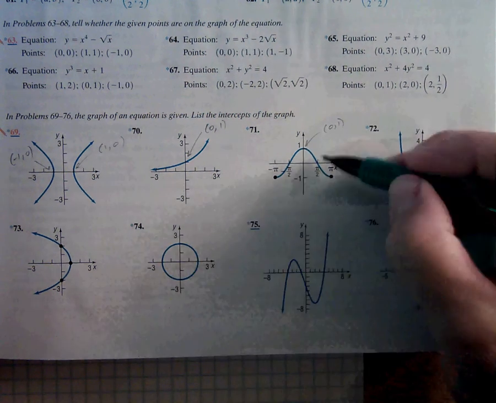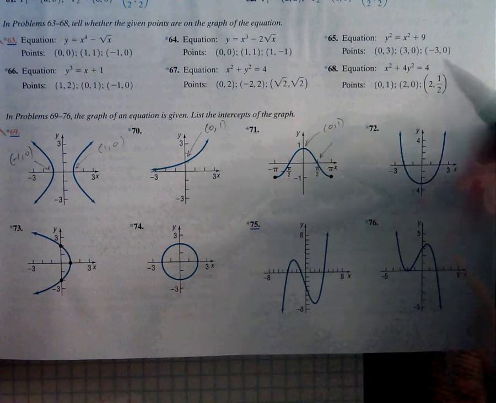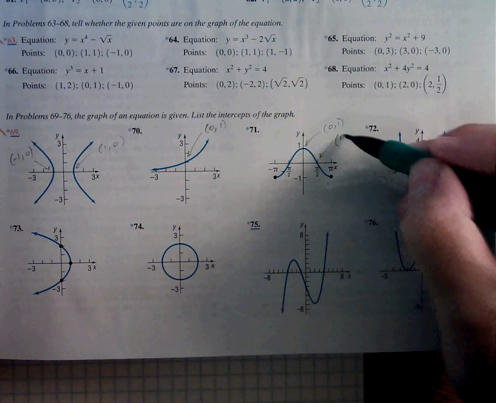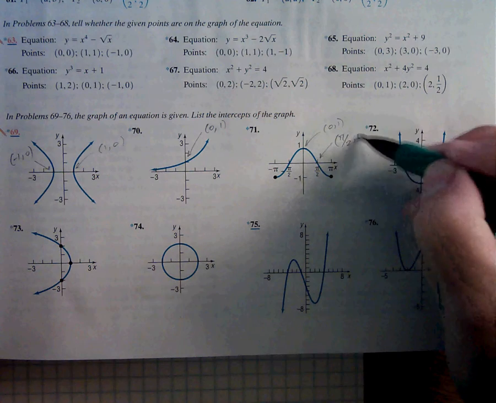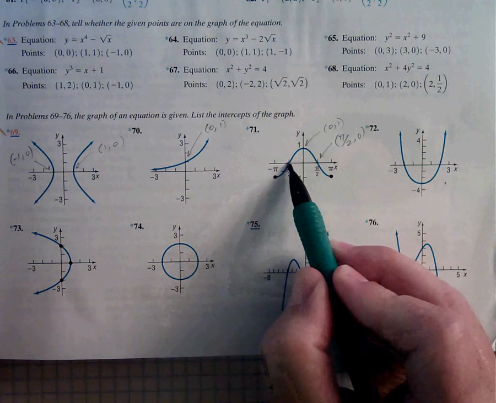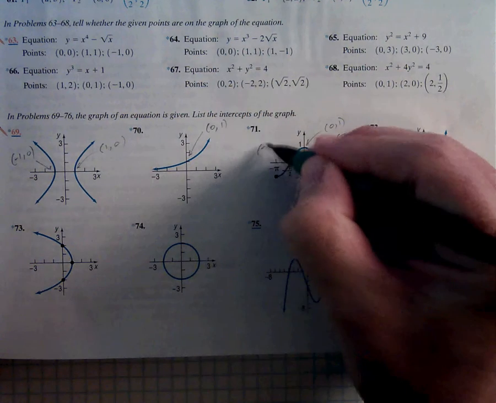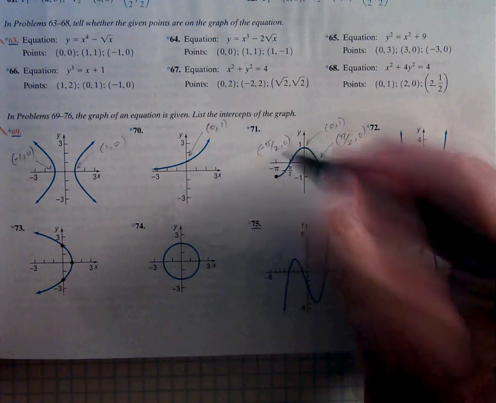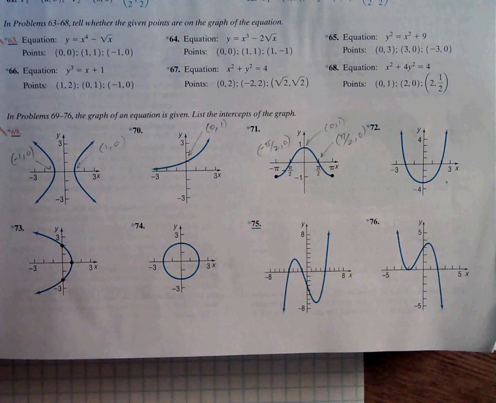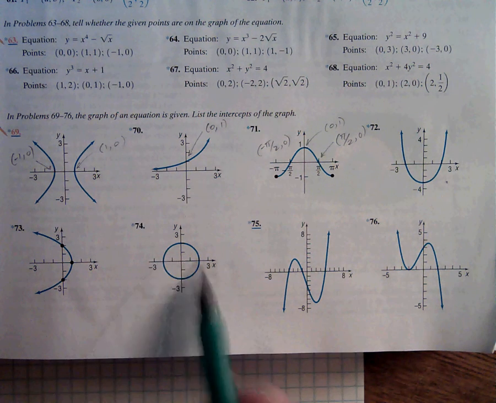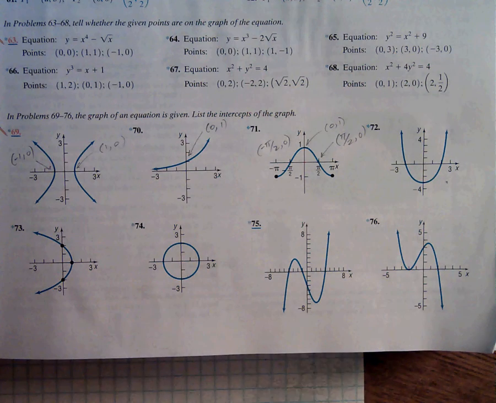This is an intercept, right there, that's at pi over 2, 0. And this is an intercept, and that's at negative pi over 2, 0. Alright, so the rest of them you can do. You can see like the circle has 4 intercepts and so on.